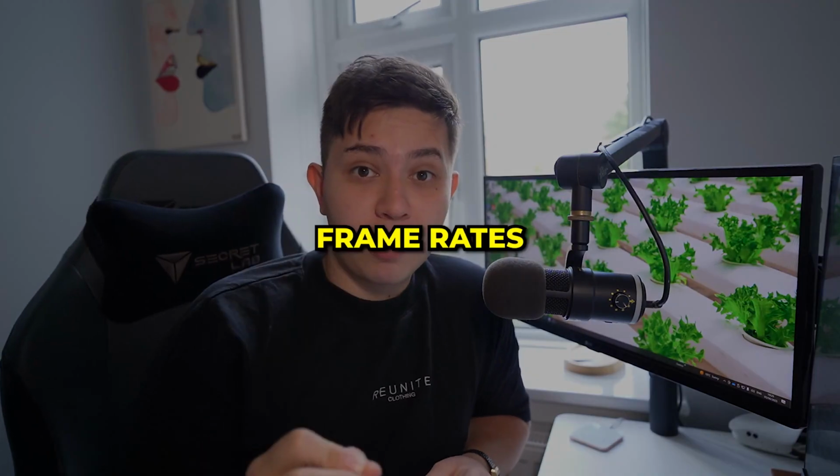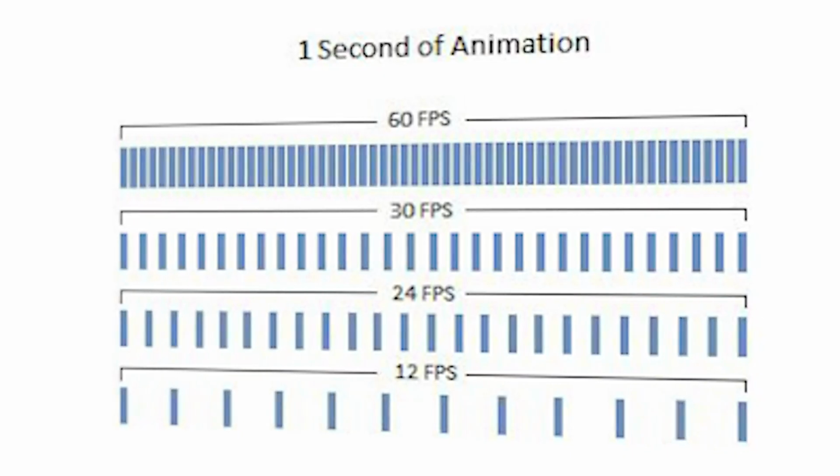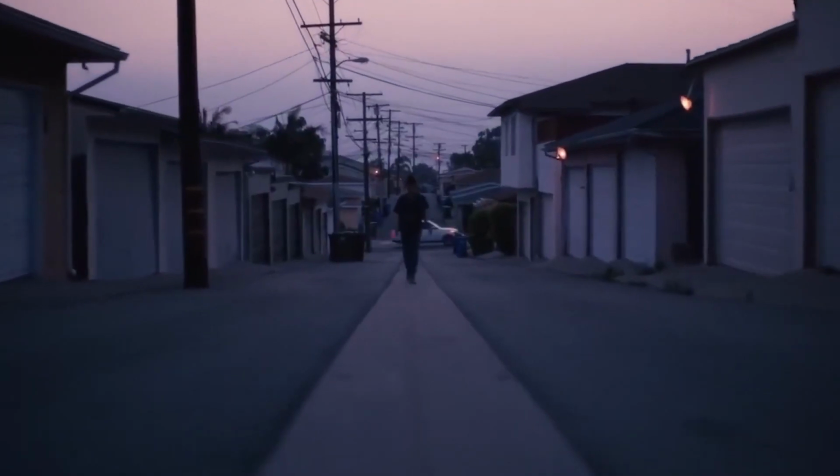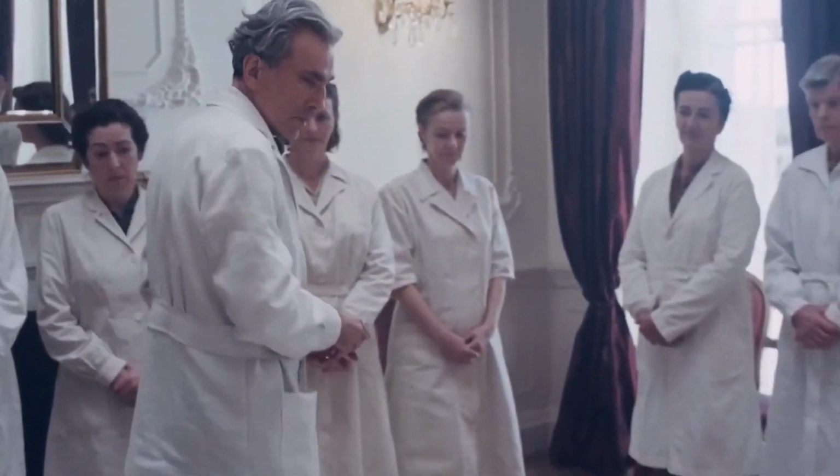Project setup. Before we start, we need to make sure that you understand frame rates. Frame rate is how many still frames are captured per second to create a video. Films and TV shows are projected at 25, 24, or 30 frames per second. And if you're wondering 24, 25, what do I shoot?